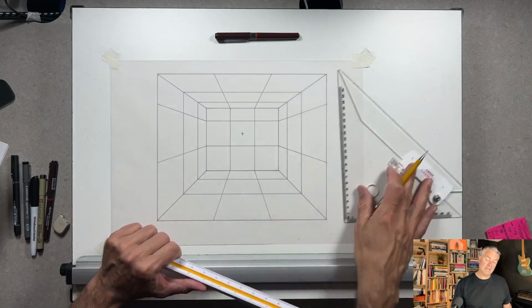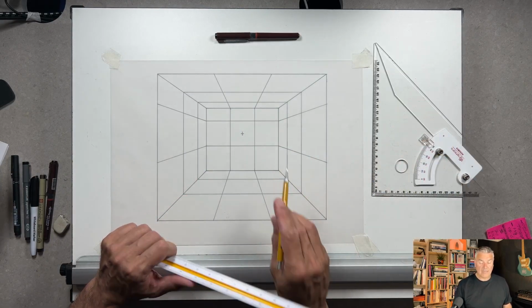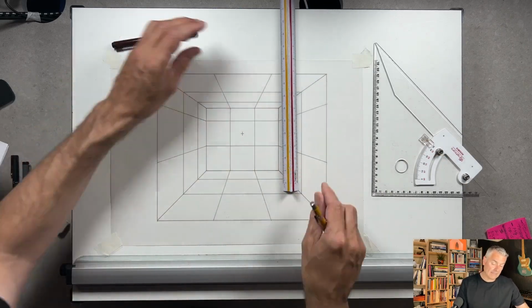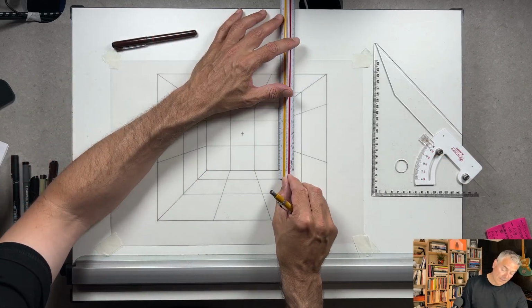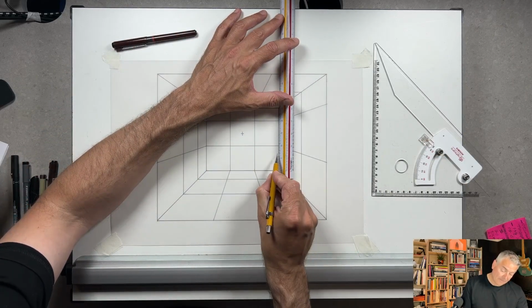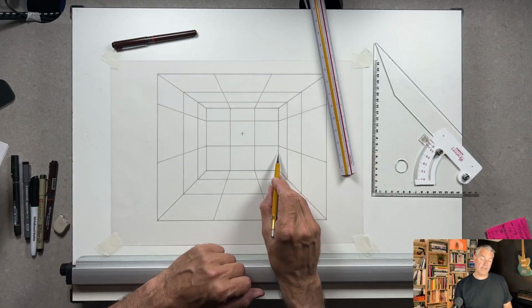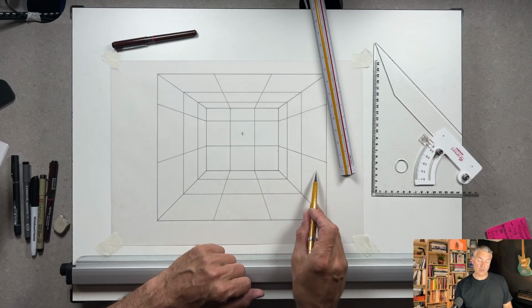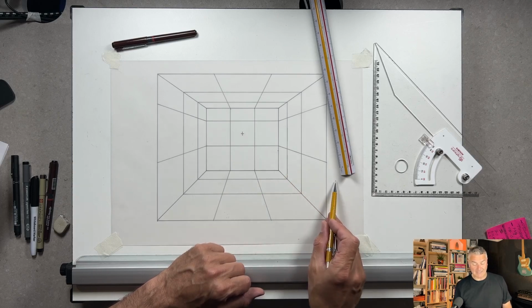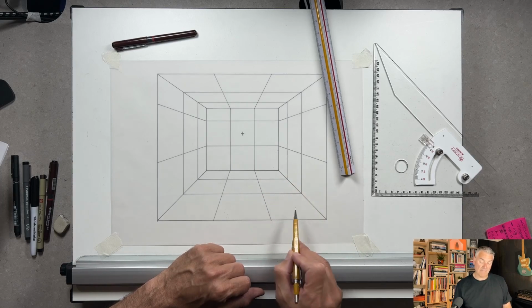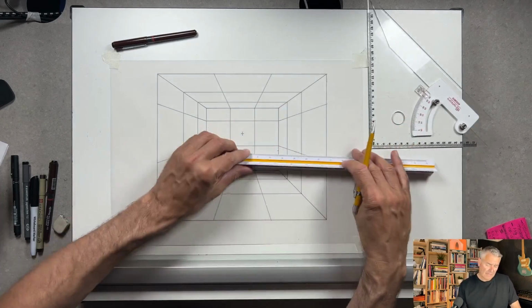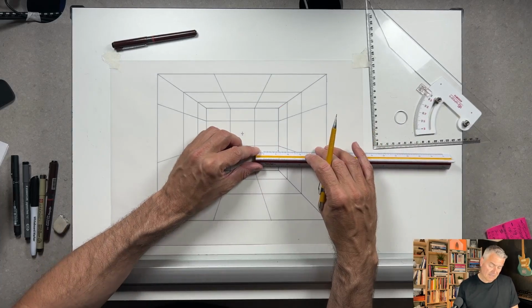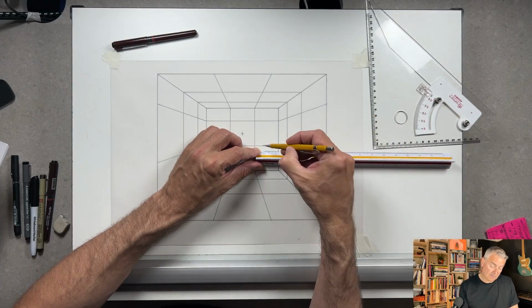So if I have a sink unit on this wall, and let's just say it's 800 millimeters off the floor, I can use my scale ruler at 1 to 25 and I can put a mark on that line, and now I know what height that is. So when I come from my vanishing point and draw that out, I know it's a consistent height of 800 from my floor.